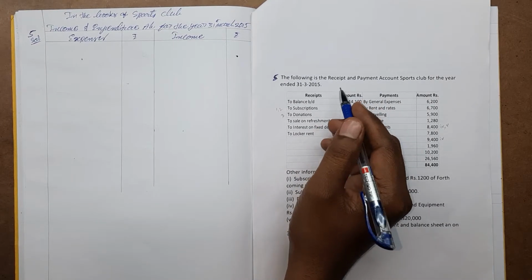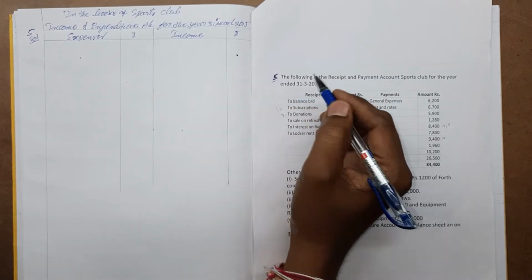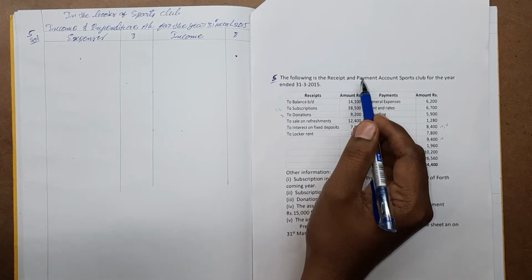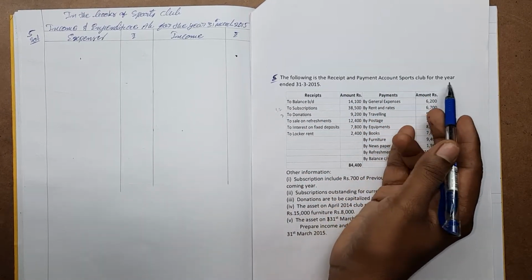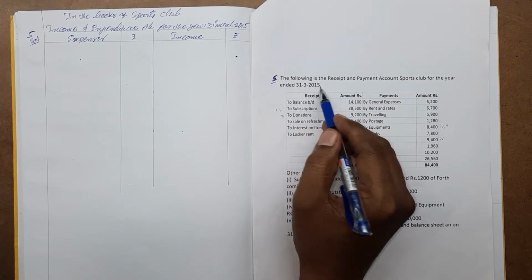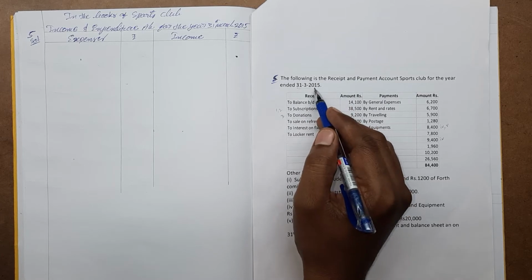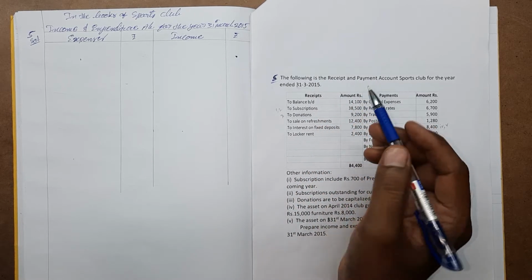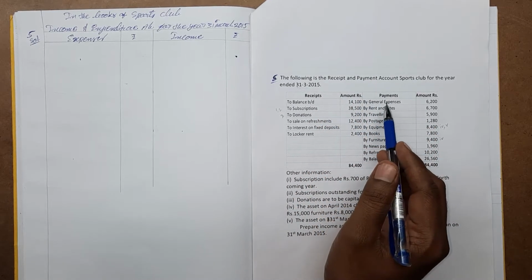From non-profit organization, problem number 5. The following is the receipts and payment account of a sports club for the year ended 31st March 2015. So our current year is 2014-15. This receipts and payment account is given.